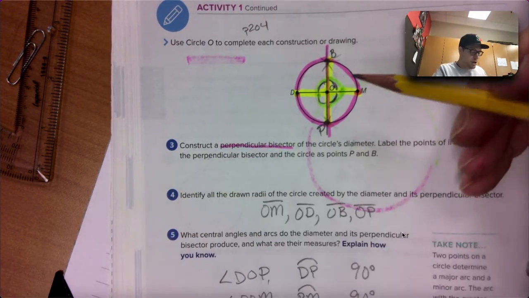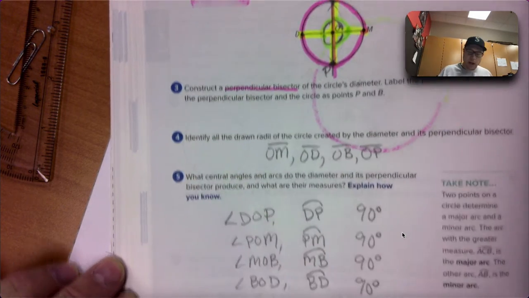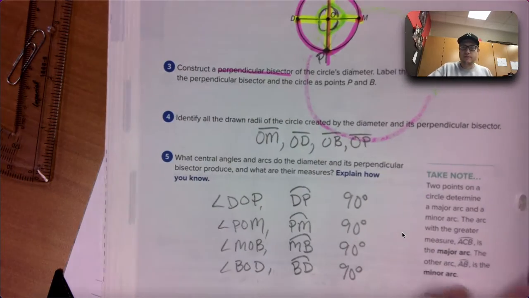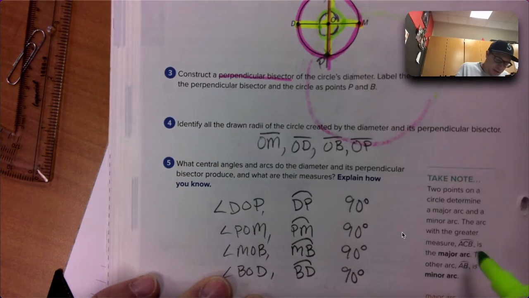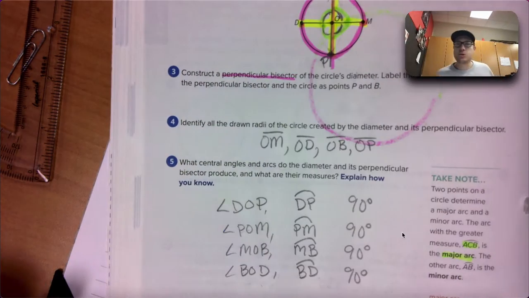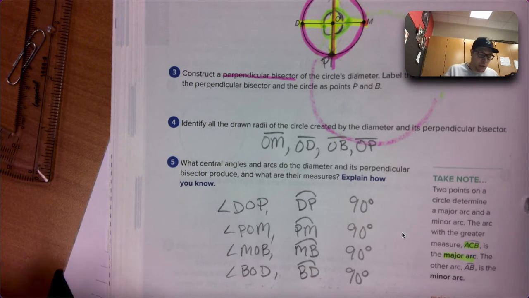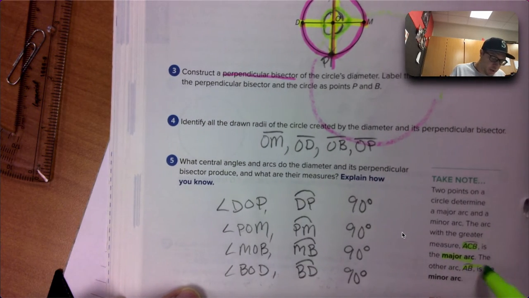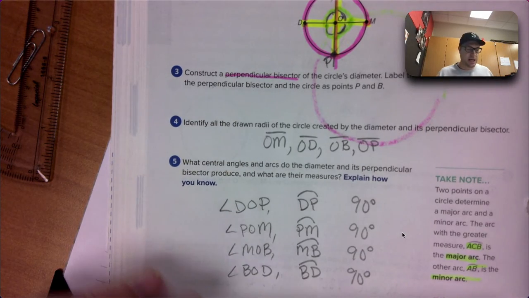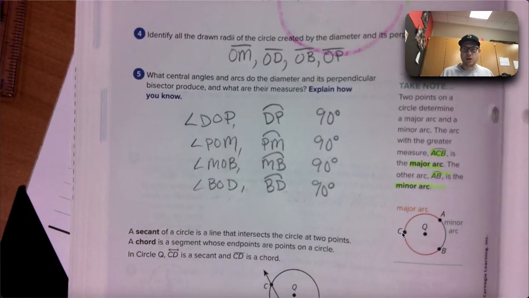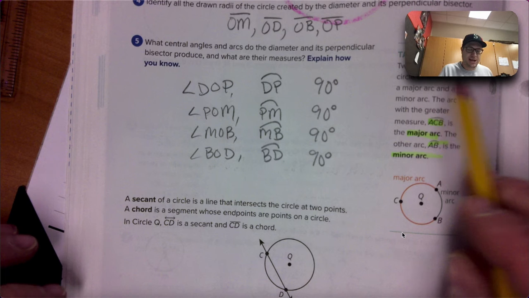Look at the way they notate major arcs. They use 3 letters for major arcs. Remember that. Minor arcs would not go through the 3rd letter. It'd just be the little small section here. So always pay attention to the notes in the margins of your text. That's true in any course, any textbook, but in math class specifically.